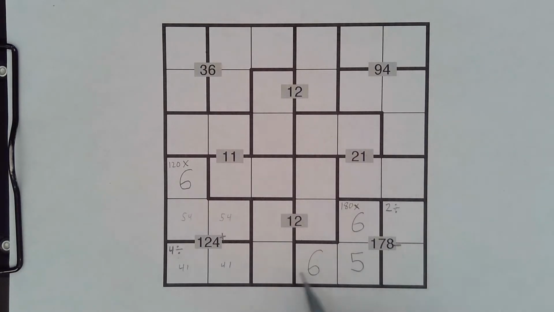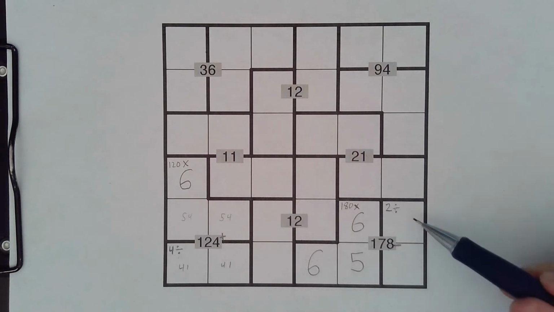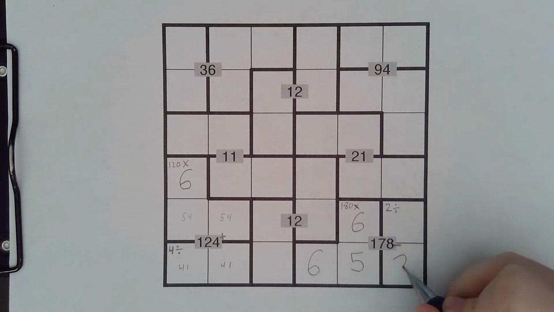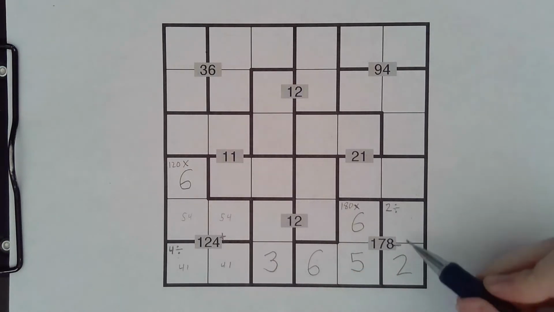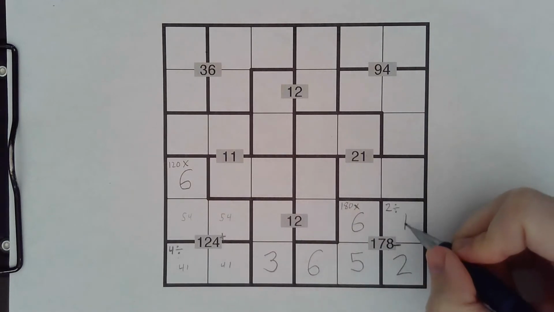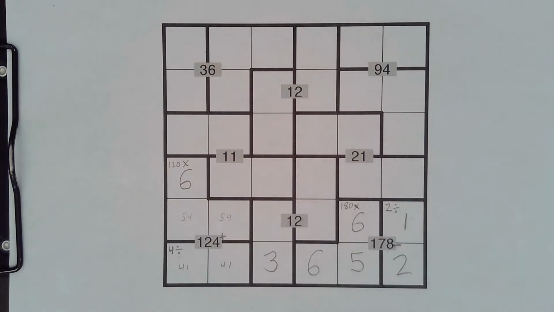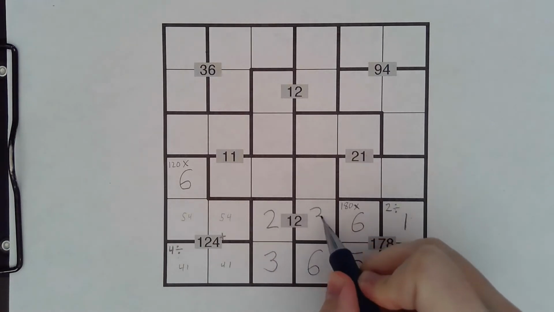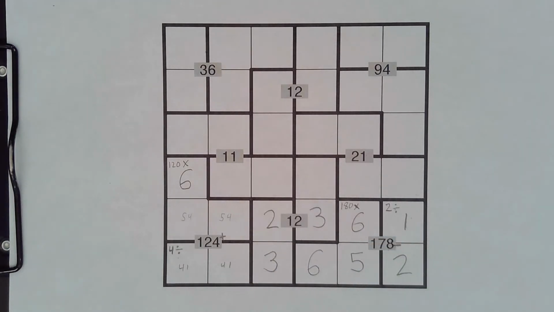We've got a 2, 3 left to place in this bottom row, and the 3 would form a 6 for a 2 division, but that's not going to work. So this is a 2, this is a 3. Notice the 4 is already in this row, so this is a 2 divided by a 1. We have a 2 and 3 left to place in this 5th row, and those have to go in these cells.